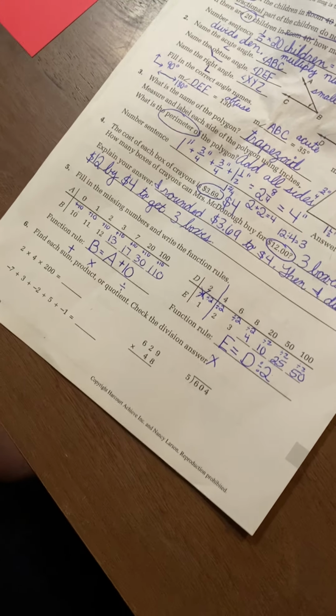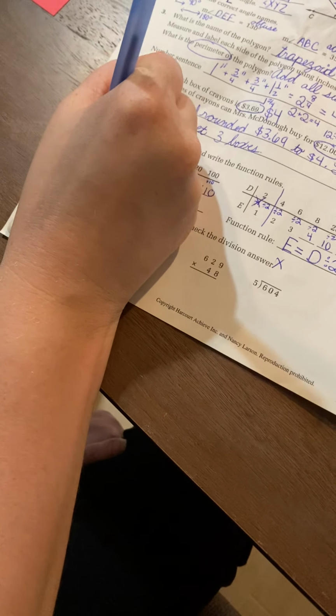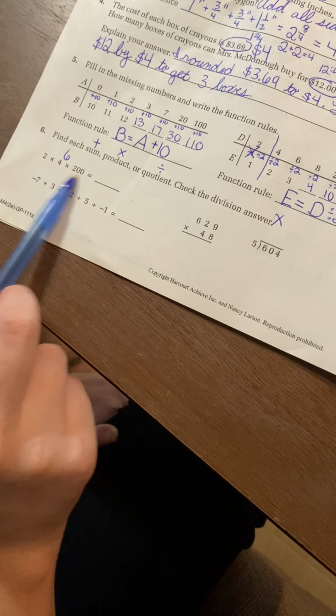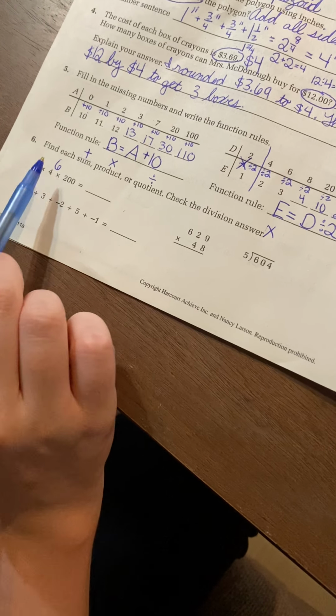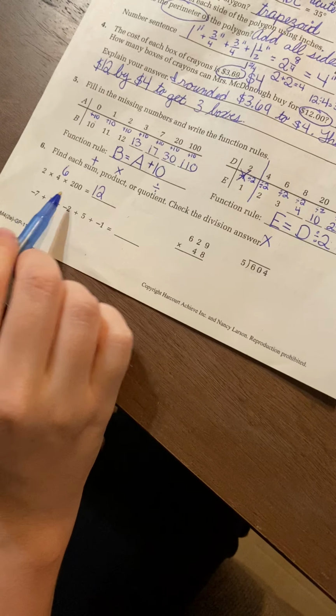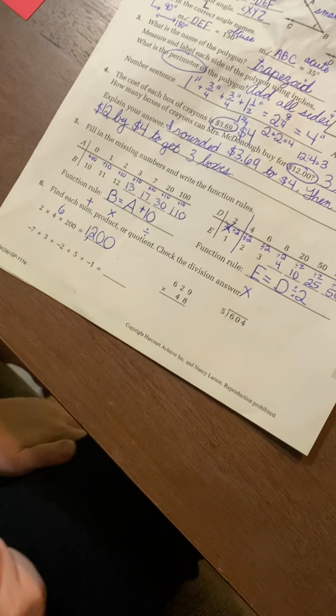I'm going to move from left to right. I'm going to start by 2 times 4 is 6. Now I have to do 6 times 200. I know that 6 times 2 is 12. There are 2 zeros there, so I'll write 2 zeros in my answer. I don't want to forget about my comma.